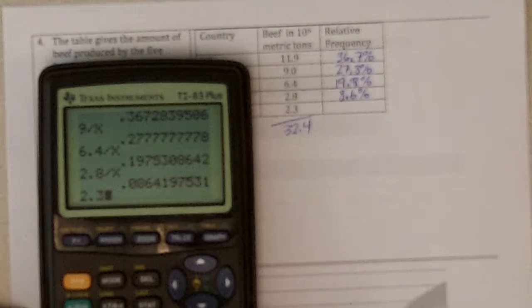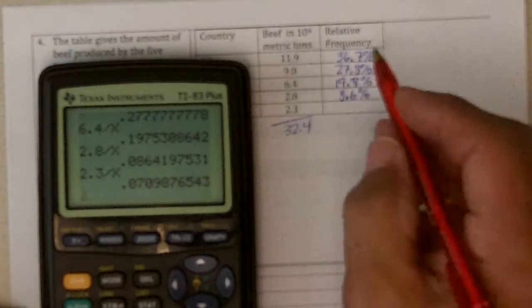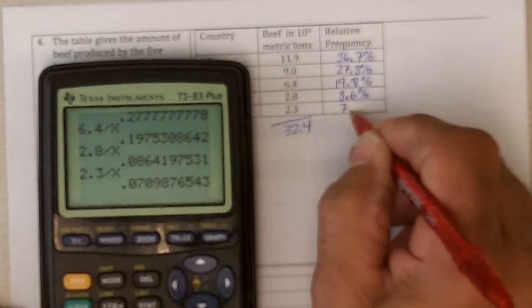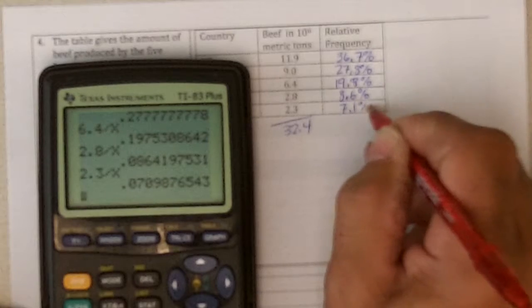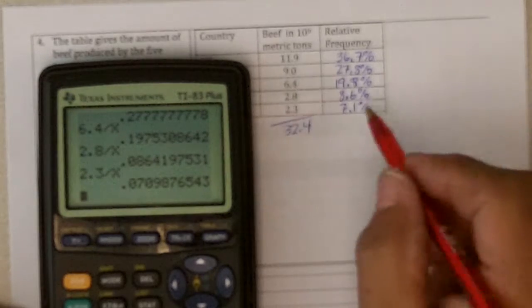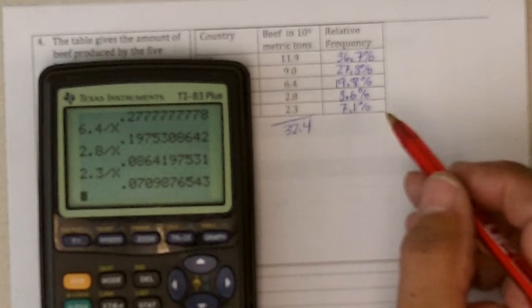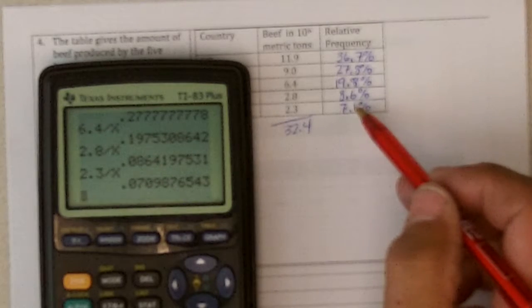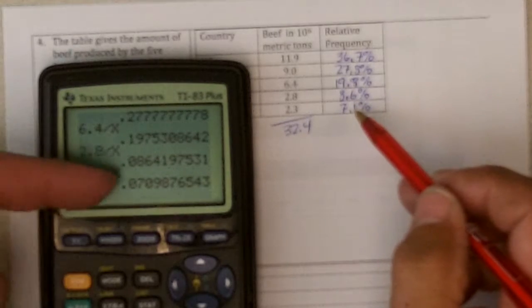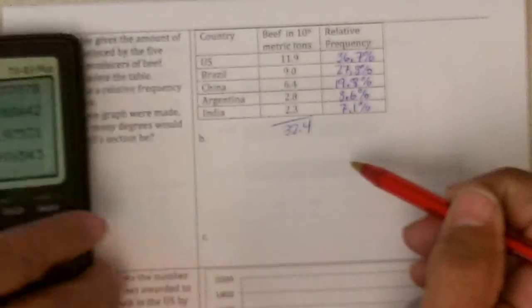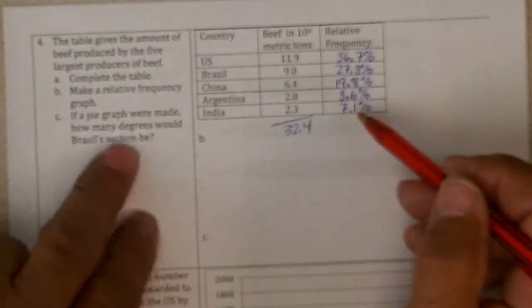And 2.3 divided by X is 7.1%. Now this should add to be close to 100. It might be a little bit off, like 1 or 2 tenths, simply because I was rounding. But that's the relative frequency.